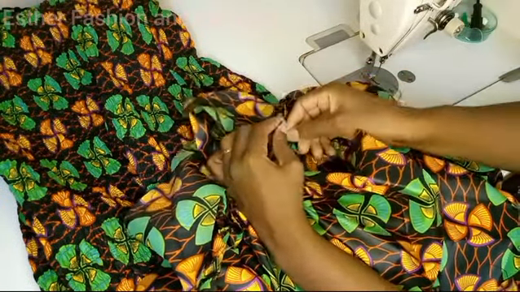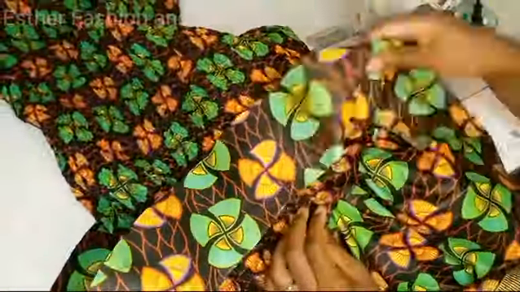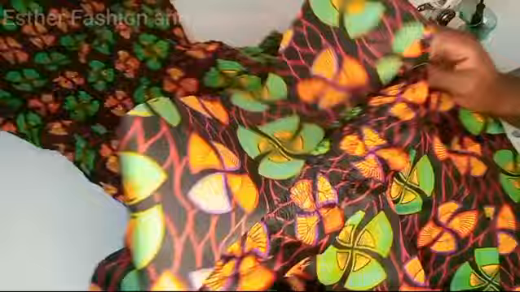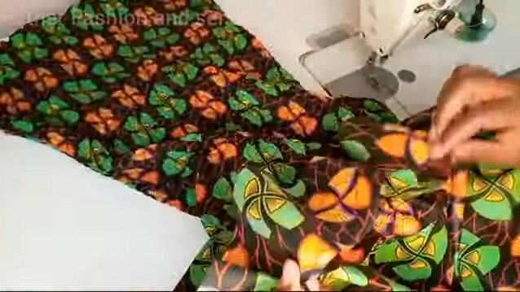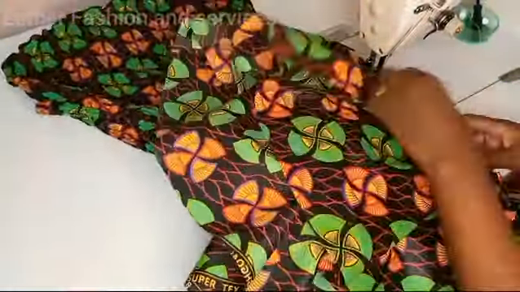Right side of the flare will face right side of the dress. Okay, make sure all the notches are matching. Okay, like this. Can you see what I am doing? I use my pin to hold the fabric all around. After that, I will stitch. After pinning down, I'm going to stitch like this.